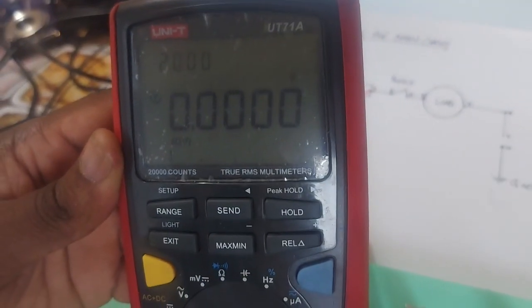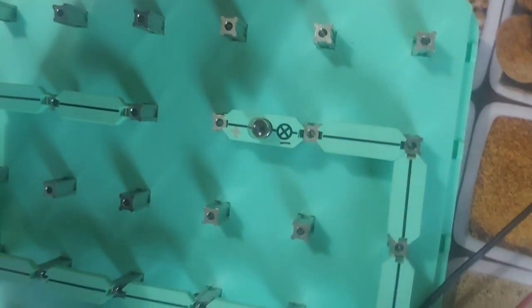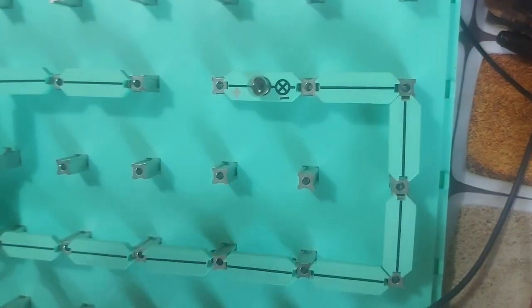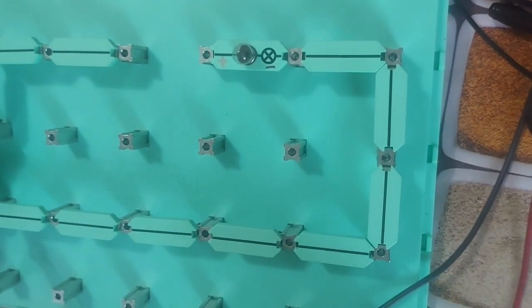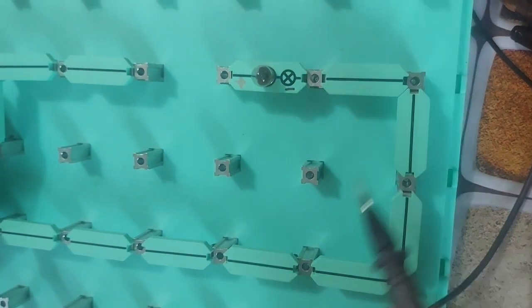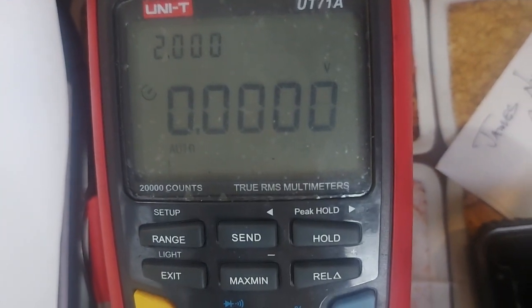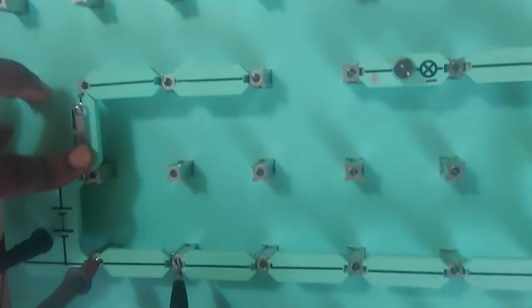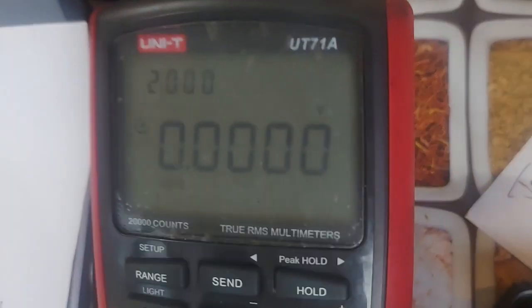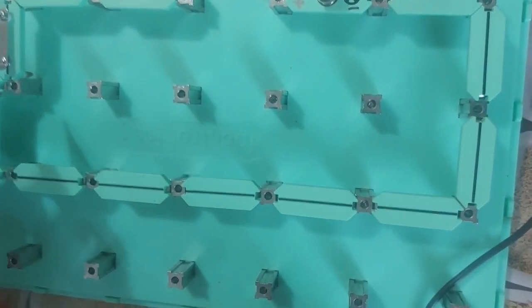Okay, 0. So the short is not, sorry, the open, whenever I was holding that, I should be closing my switch. Okay, I should do this with the switch closed. It's still 0 volts, guys. Okay, so now let's go to the positive side.